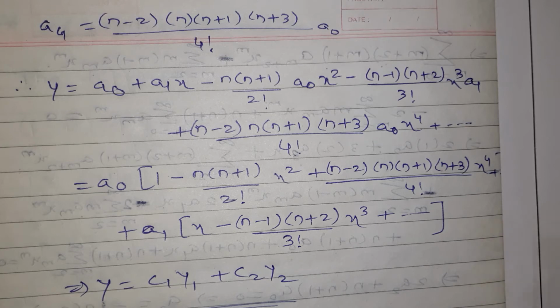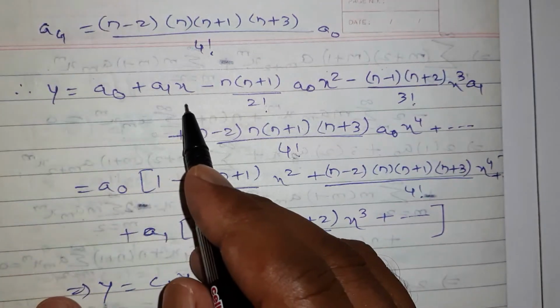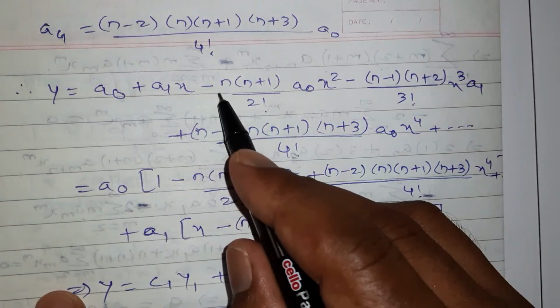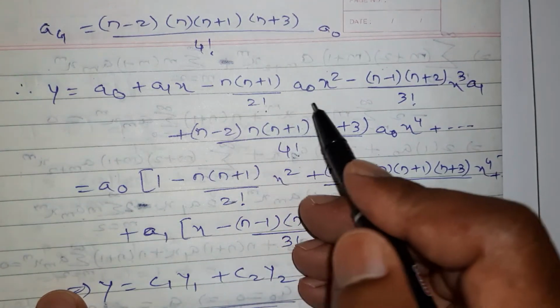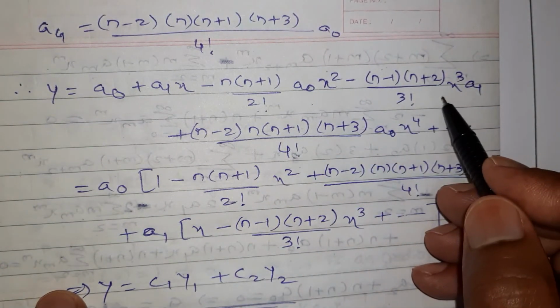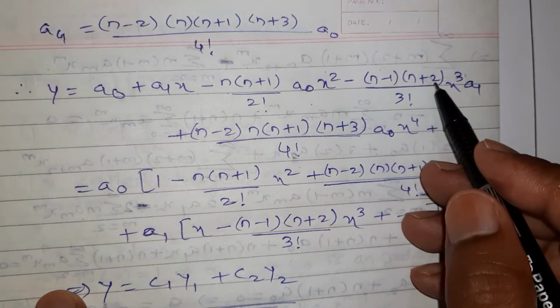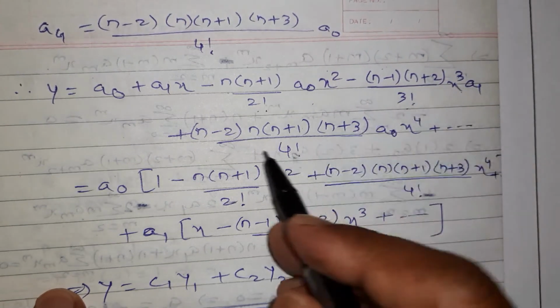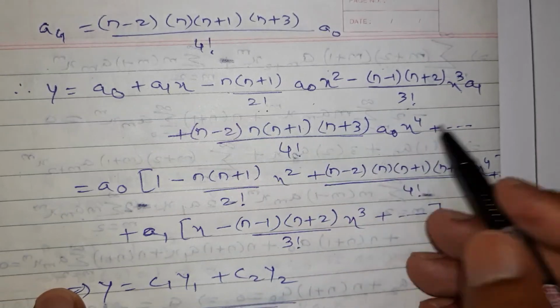In a similar way, find a4, a5, a6, whatever number of values you have to find, and put those values in y. So our y becomes a0 plus a1x. Now here a2x square, that I can write as minus n into n plus 1 upon 2 factorial, a0 x square, minus then a3, you can find as minus n minus 1 into n plus 2 upon 3 factorial, x cube a1, and similarly a4, a5 you can write.